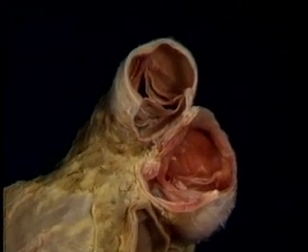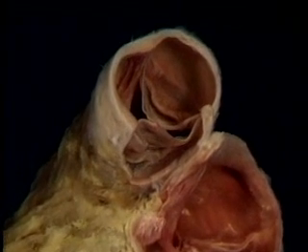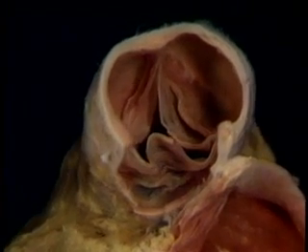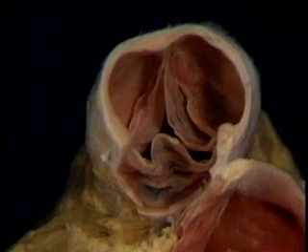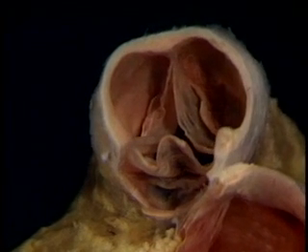Each cusp of an outflow valve is shaped like 1/3 of a parachute. Here the cusps are hanging loose. Each cusp has a delicate free border which closes against those of its neighbors.